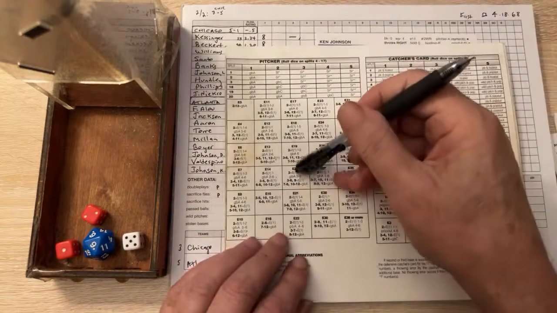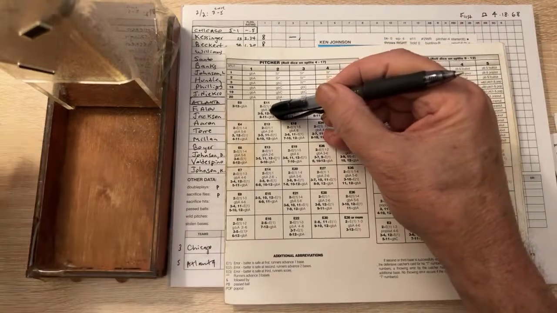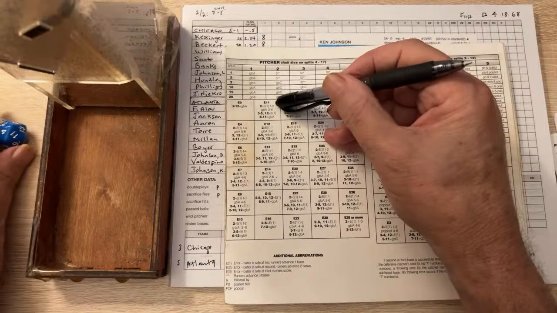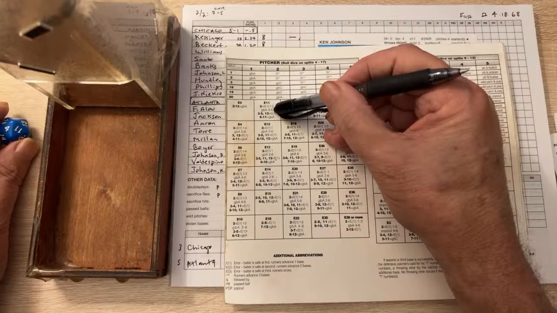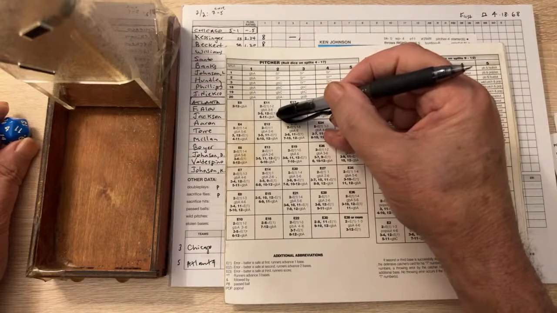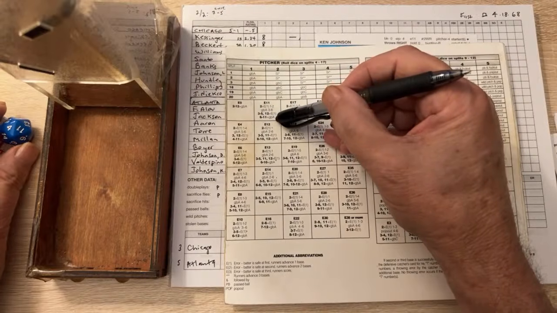And then E11 is right here. A 2 is a split. An error is 1-2, a ground out 3-6. 3-5 and 12 is an error. 6-11 is a ground out that would end the inning.